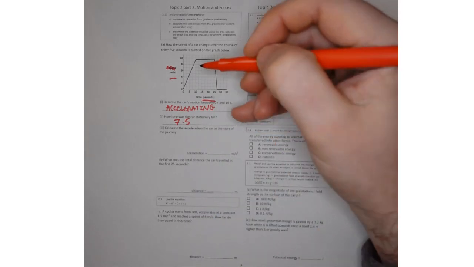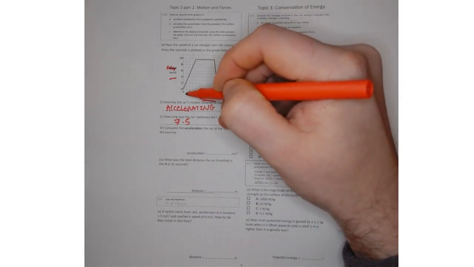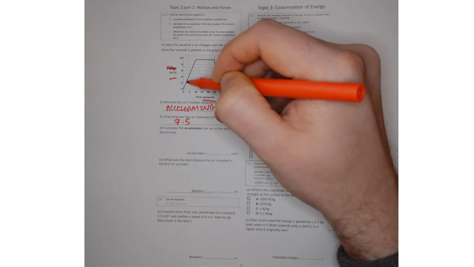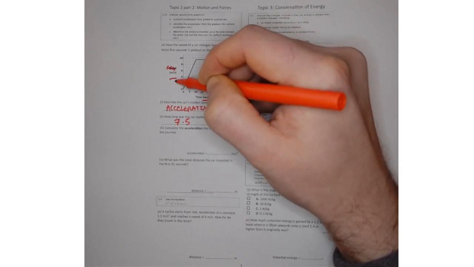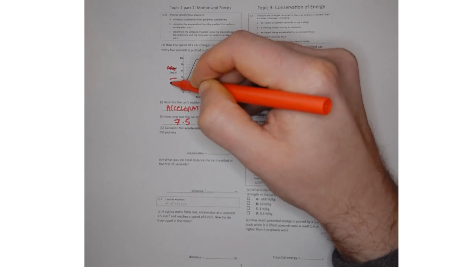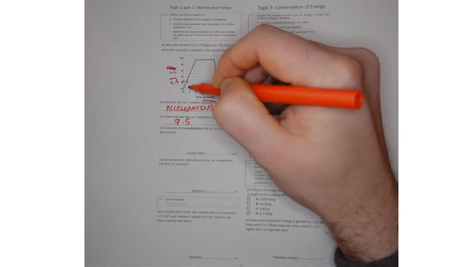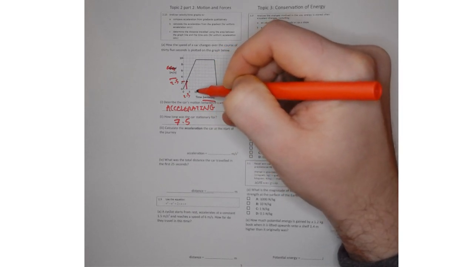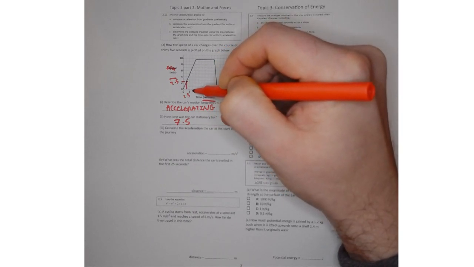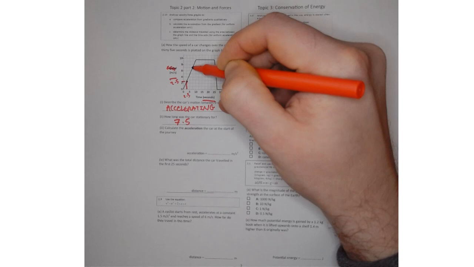Let's go up from 2.5 seconds, where we hit here, which is roughly equal to 2.5 meters per second. So at 2.5 seconds, 2.5 meters per second, and let's go from, where else crosses somewhere neat? Here's good.